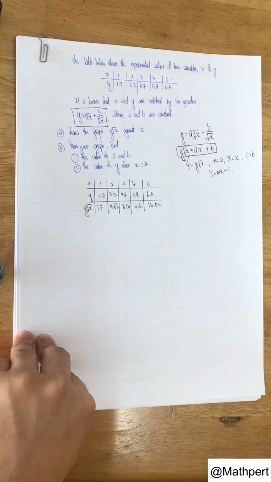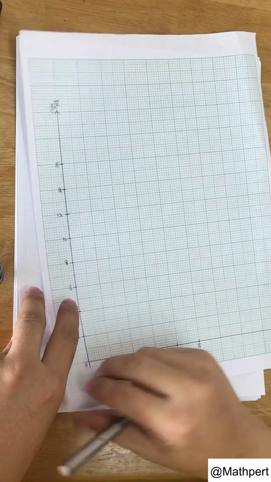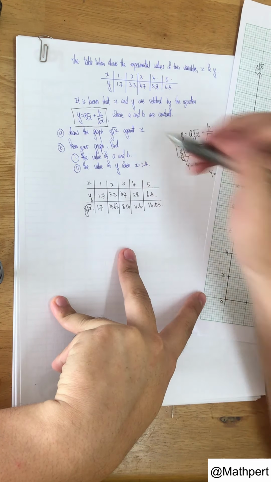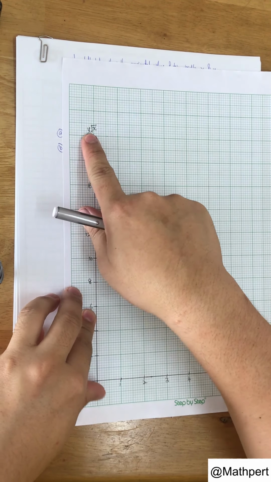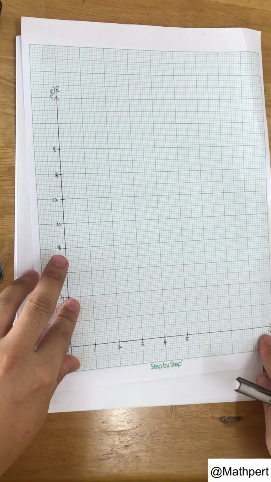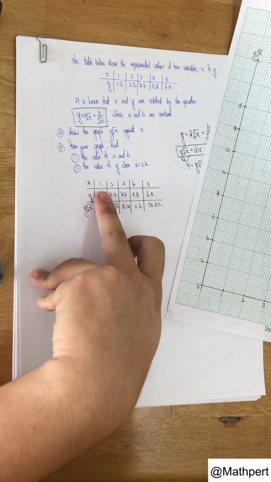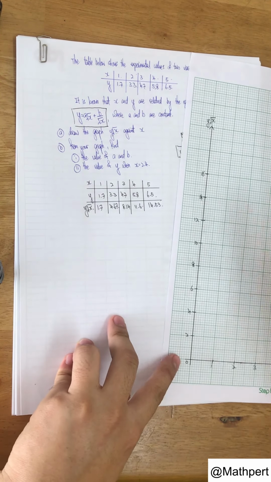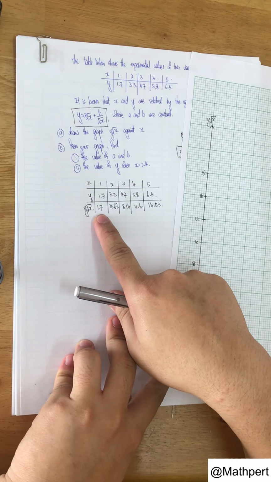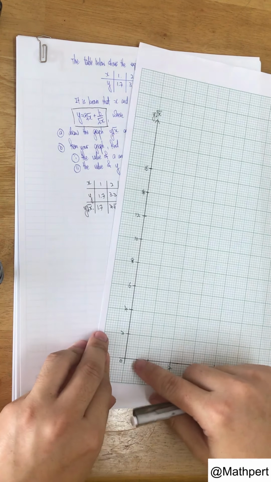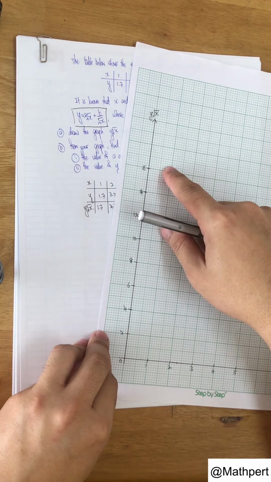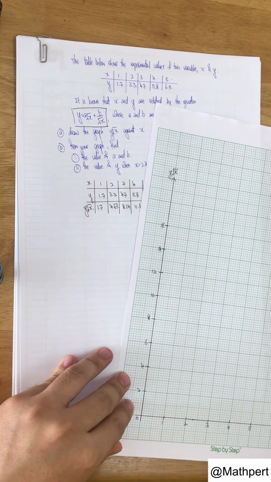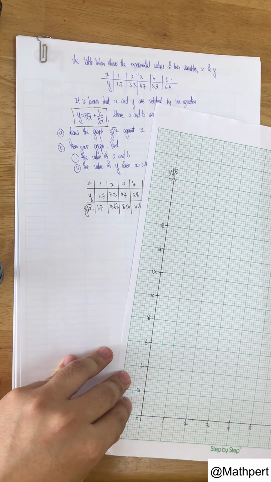Alright, now let's plot this graph, y square root x against x. So y square root x is on the y-axis, and this is the x-axis. The x-axis is 1, 2, 3, 4, 5, and for y square root x we go from 1.7 until 14.53, so from 0 to 16. Let's take a look at plotting the points on the graph.